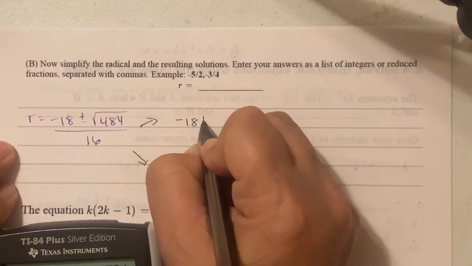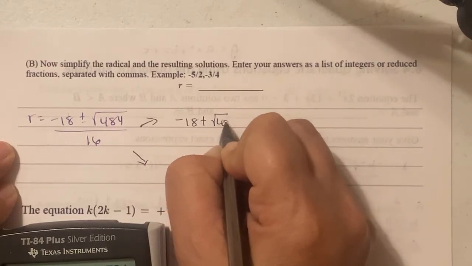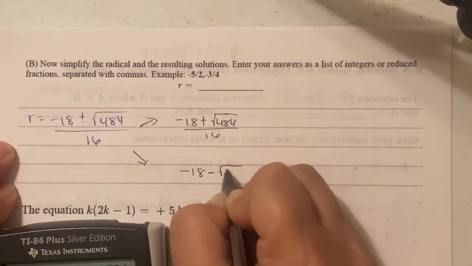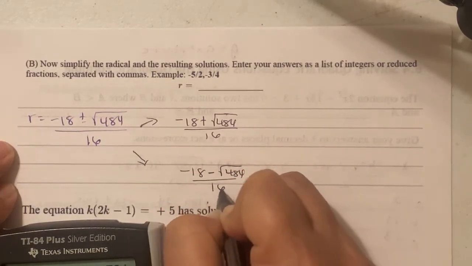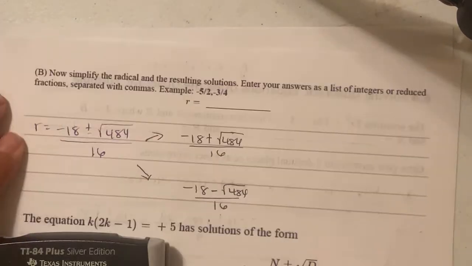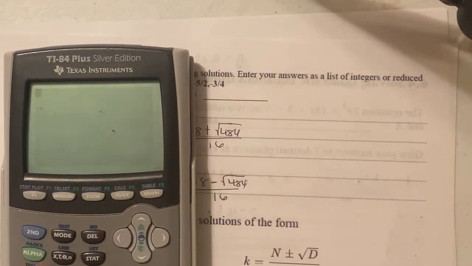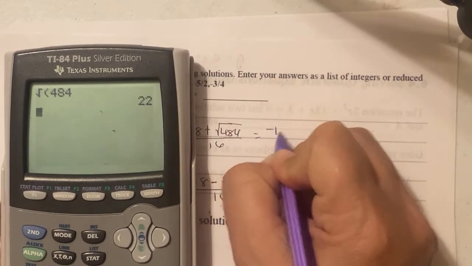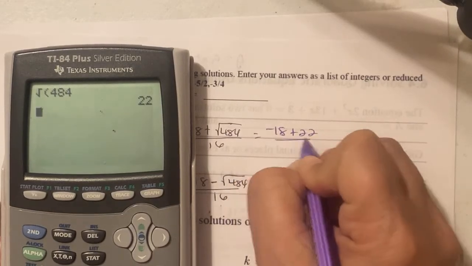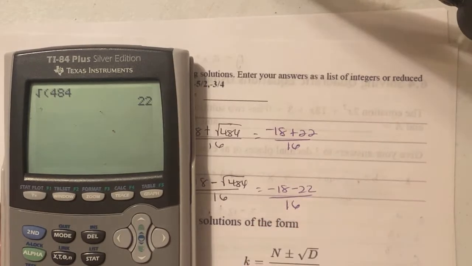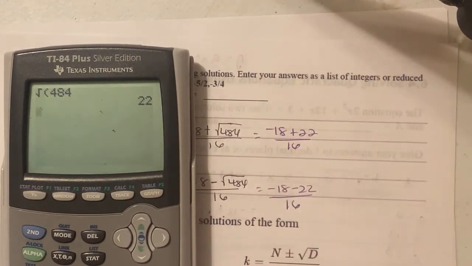We're going to do negative 18 plus the square root of 484 divided by 16, and then negative 18 minus the square root of 484 divided by 16. So we need to figure out what the square root of 484 is. So we're going to go second radical, 484, tells us it's an even 22. So now our equation becomes negative 18 plus 22 divided by 16, which means negative 18 minus 22 divided by 16. Do the math here.